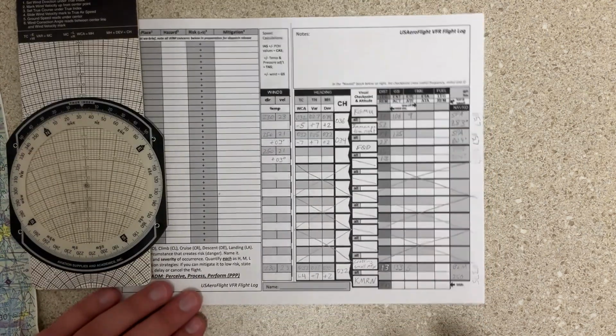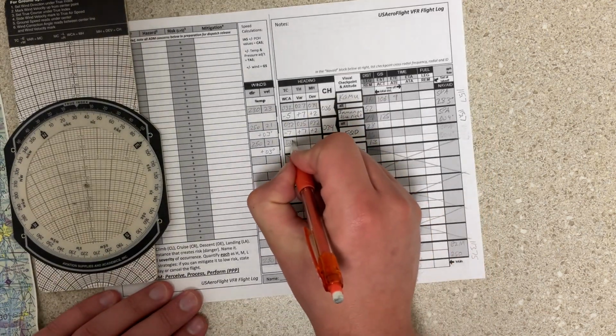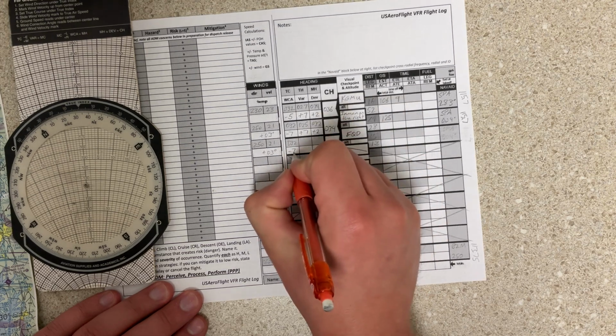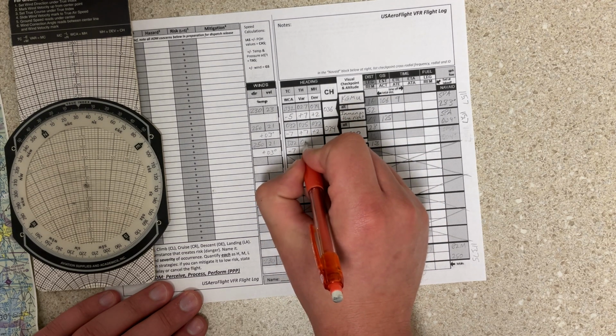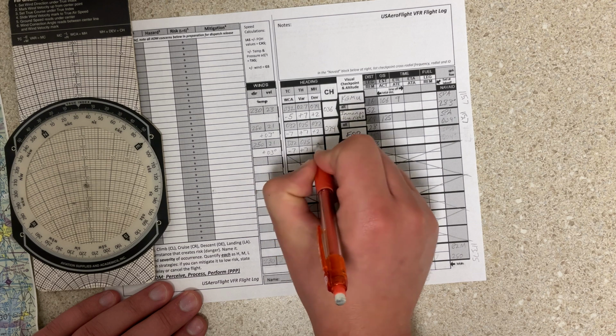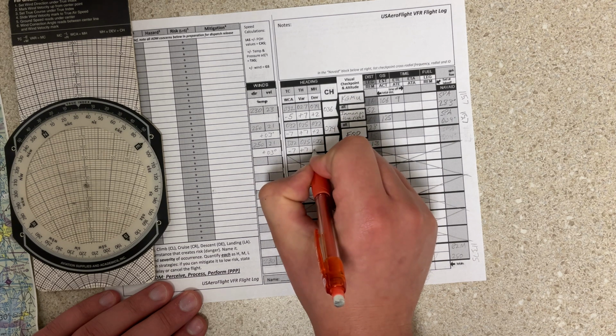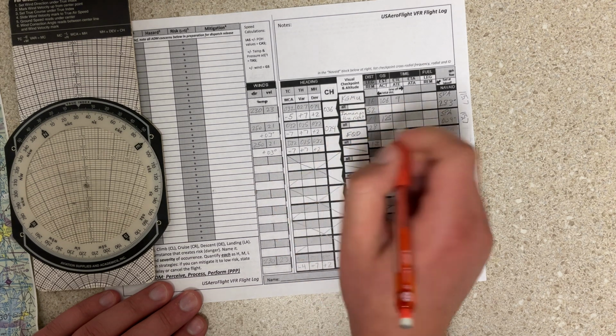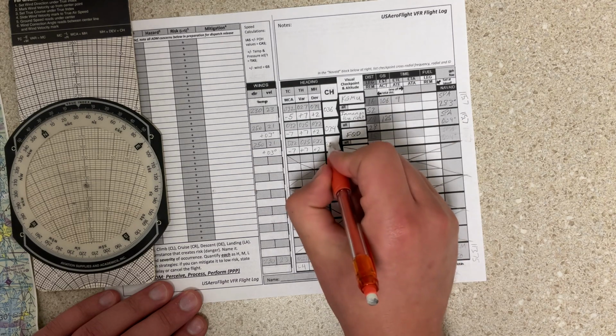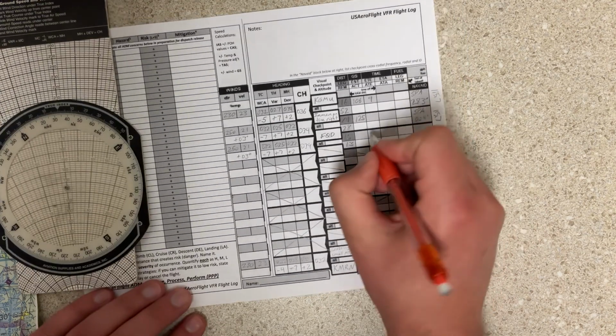Since the winds are the same and the true course is the same, our second cruise leg will have the same values and the same ground speed.